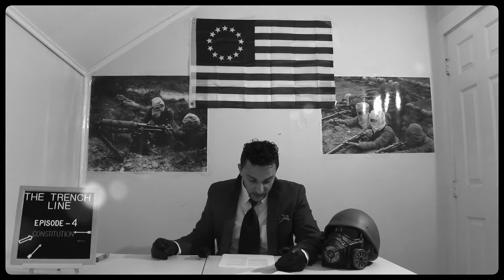the term of Senator and Representative at noon on the 3rd day of January of the year in which such terms would have ended. If this article had not been ratified, the terms of their successors shall then begin. Section 2. The Congress shall assemble at least once every year, and such meeting shall begin at noon on the 3rd day of January, unless they shall by law appoint a different day.